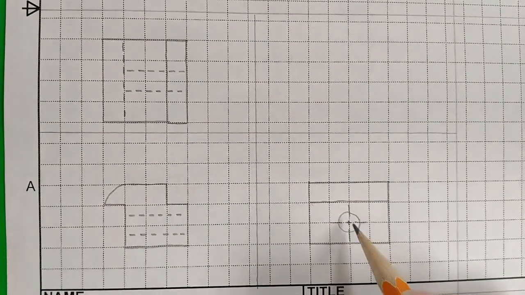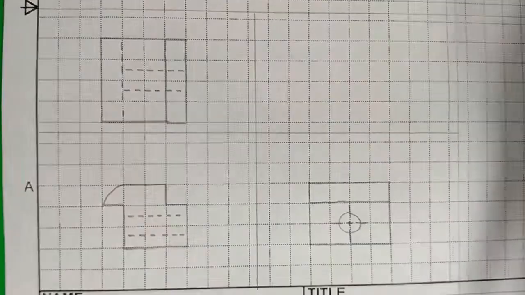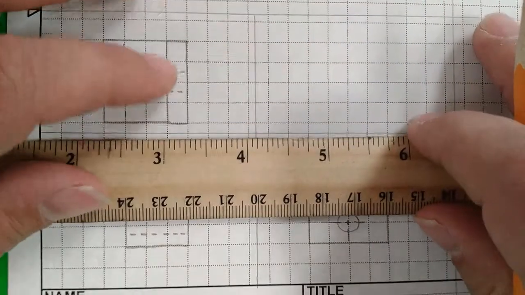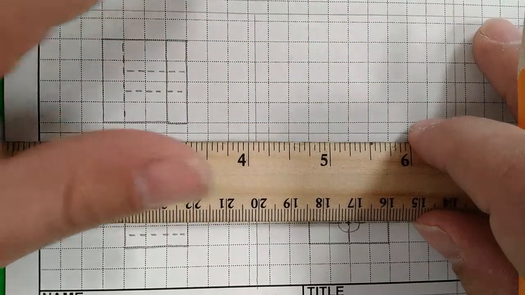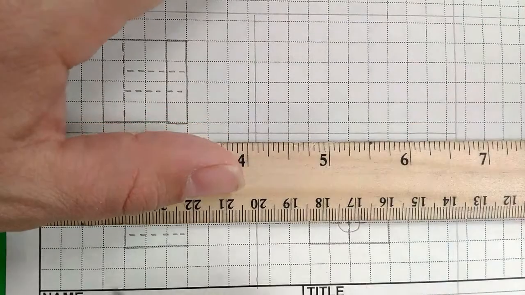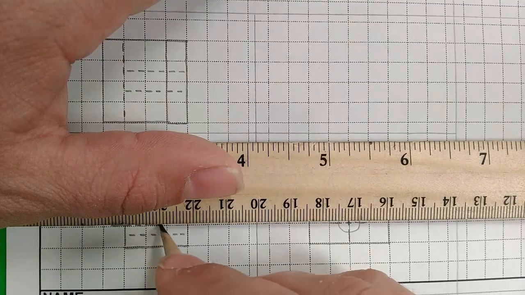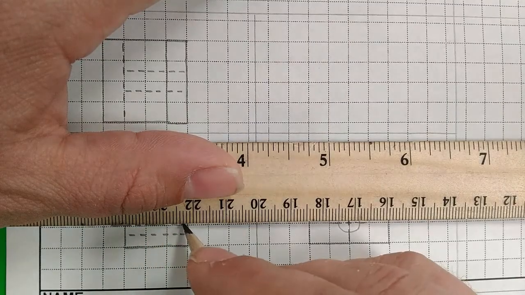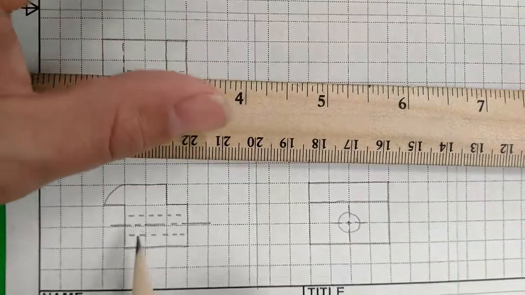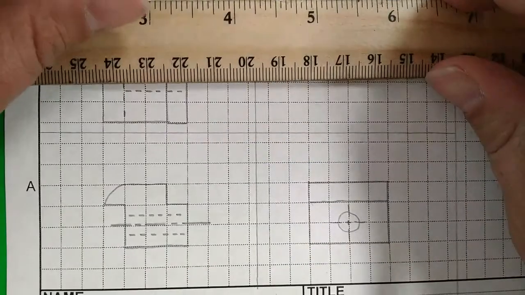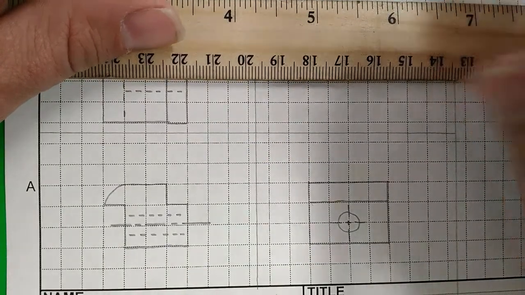Okay, now, last piece. This hole, we want to draw where the center of the hole is, so I'm going to use my center line. And my center line, remember, alternates long and short, so there's my long, short, long, short, long. And I'm going to do the same thing up here.